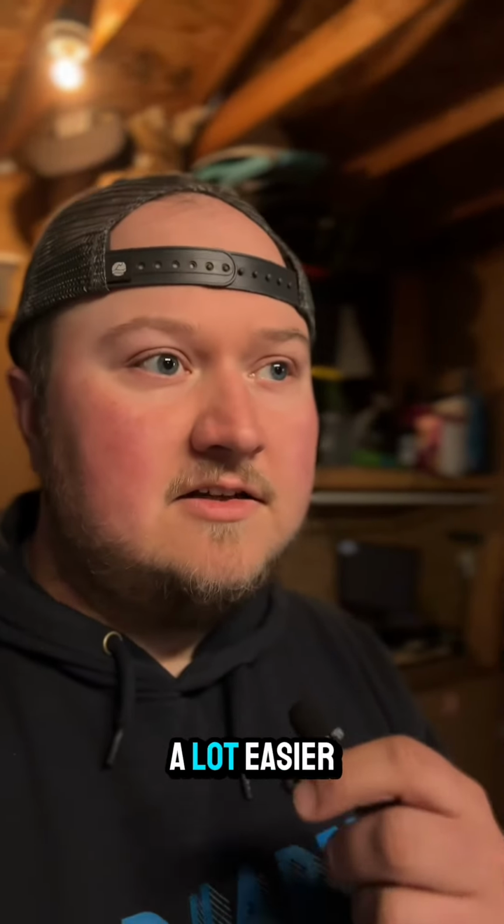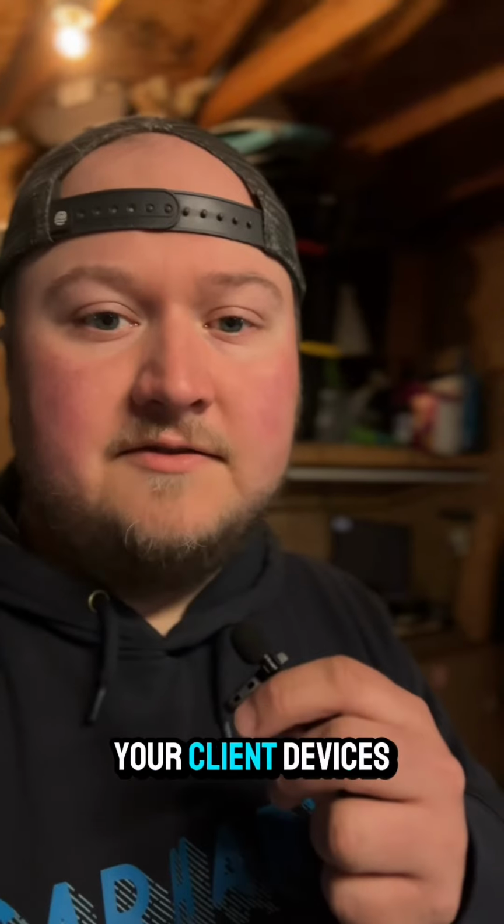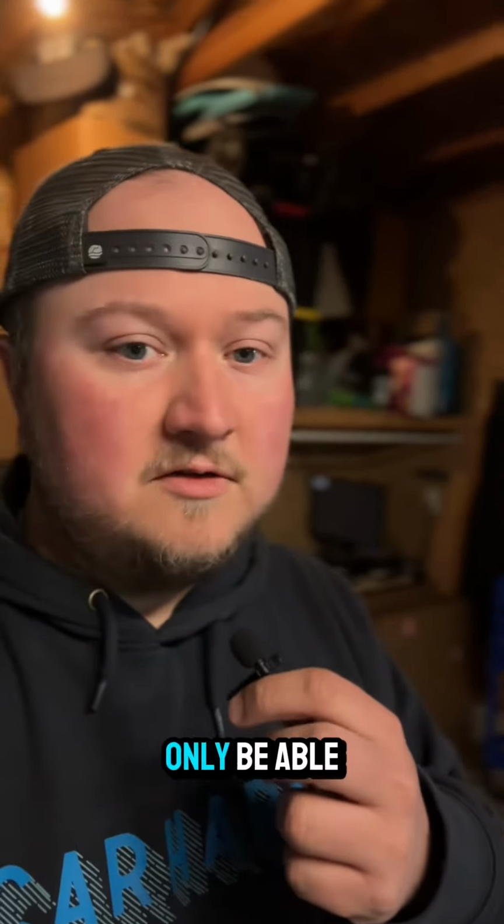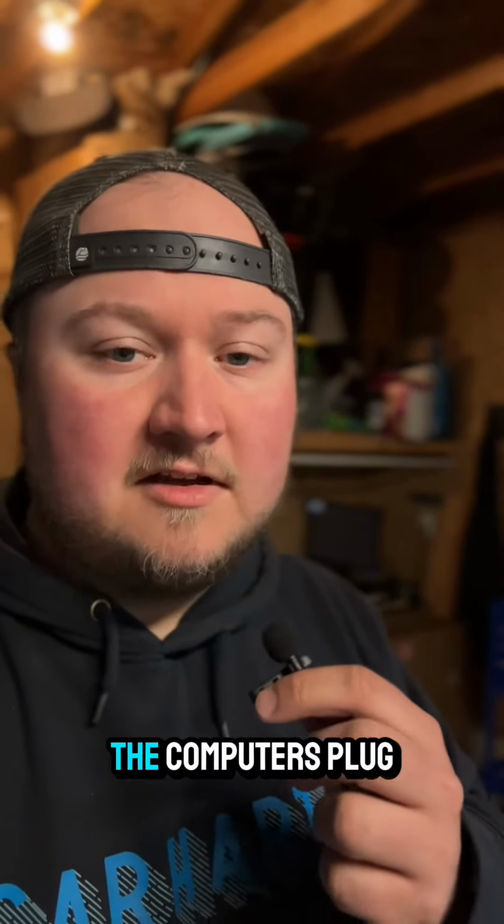So untagging is a little easier. It's usually what you do for your client devices. These devices could be computers. If you want your computer to only be able to talk in VLAN 10, then that's when you would untag that port that the computer's plugged into.